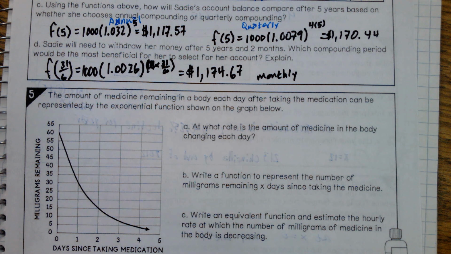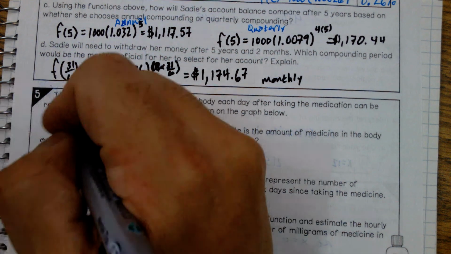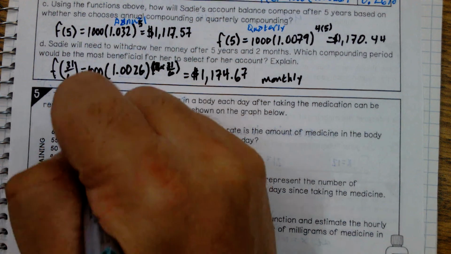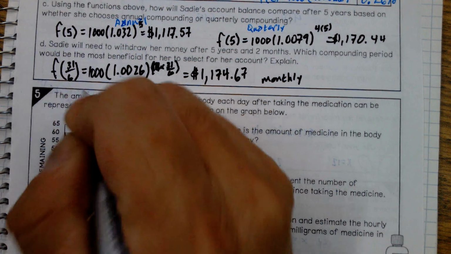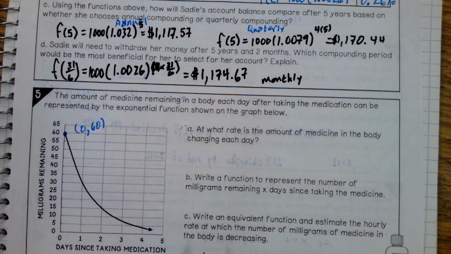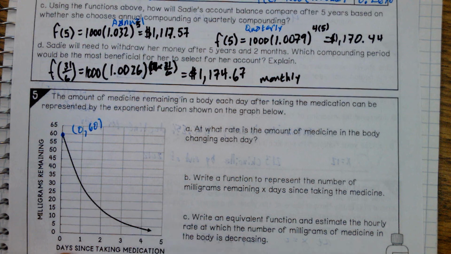Well, let's see if we can't get some values. How much medicine was in the body in milligrams at 0? 60. Now, if we're using this one, what would be another good value to pick, or the best value to pick, if I want another ordered pair to work with?